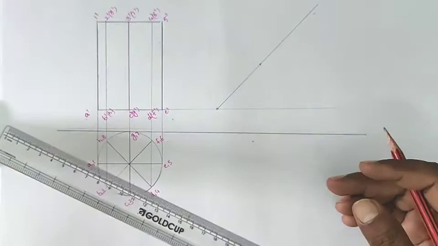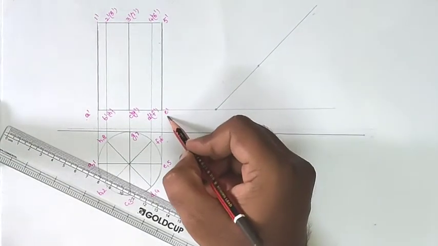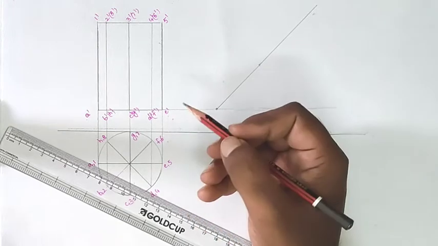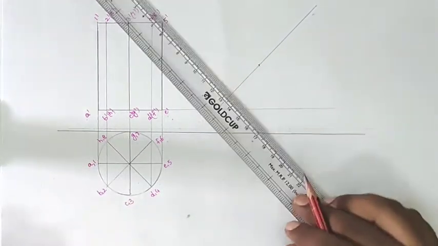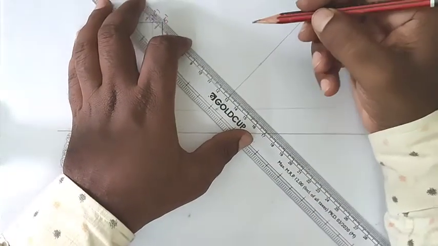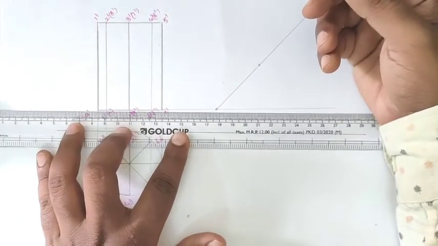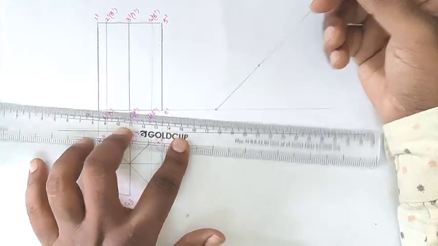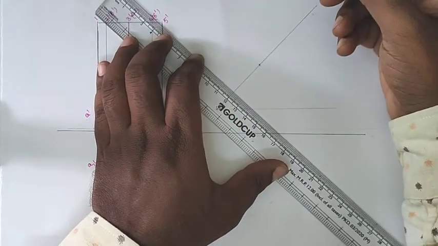Keeping one of the generators in the VP, I am selecting any one of the generators. I am placing E dash on the generator, like that we can tilt it. So just we can tilt any one. Measure the length of C dash to G dash, 25. I am tilting in this manner.